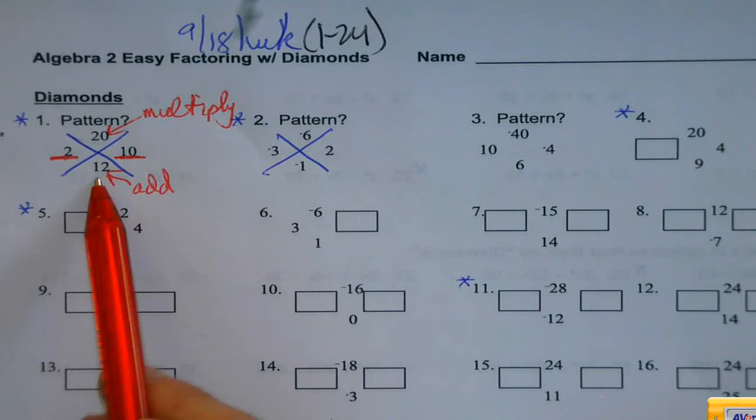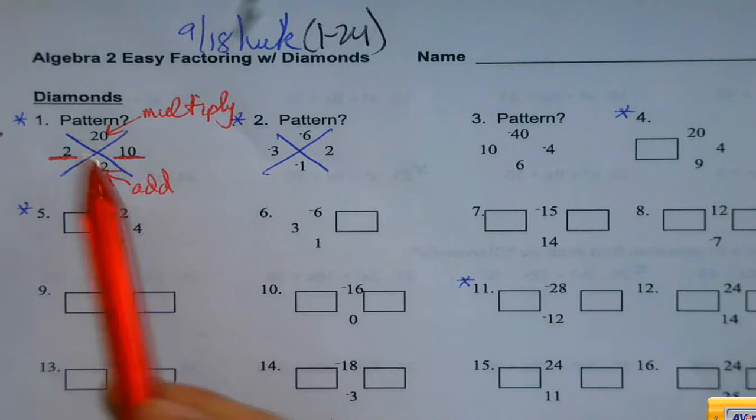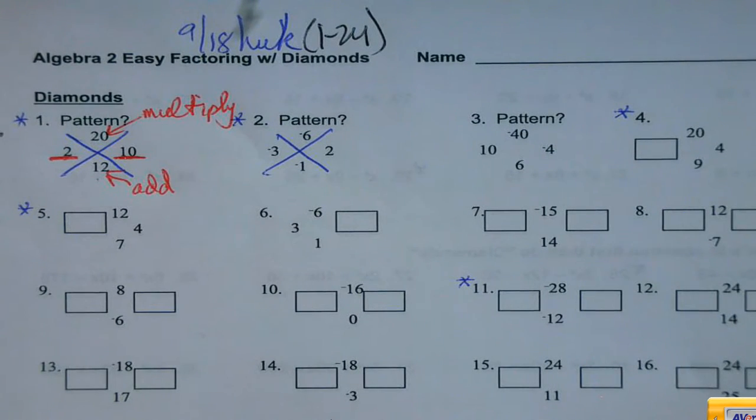2 plus 10 is 12. Check. 2 times 10 is 20. Check. So, when we're going through these, that's what we're trying to do.